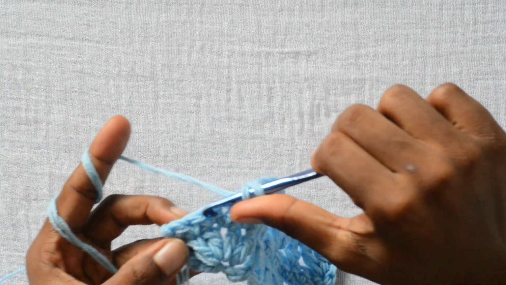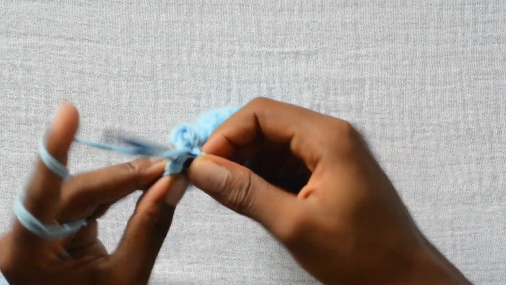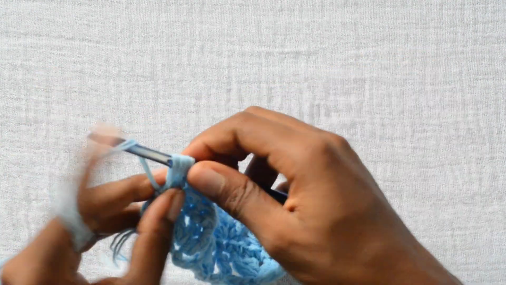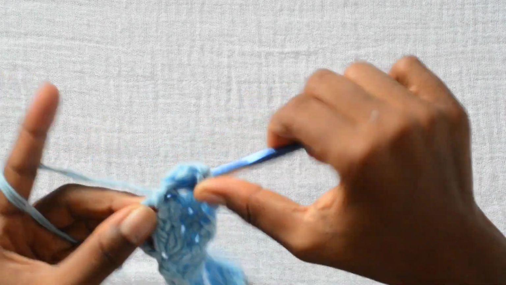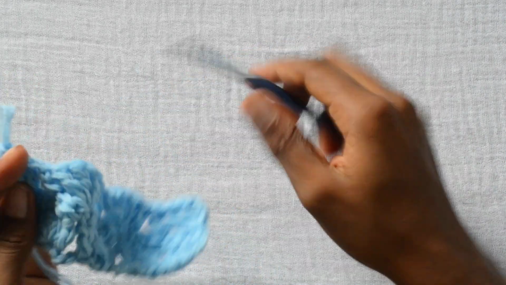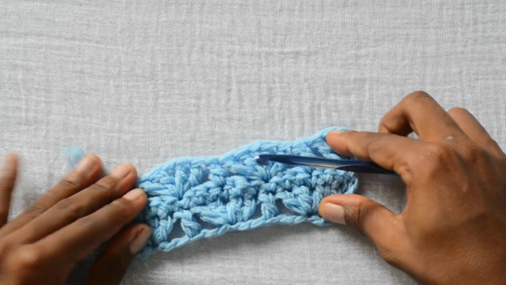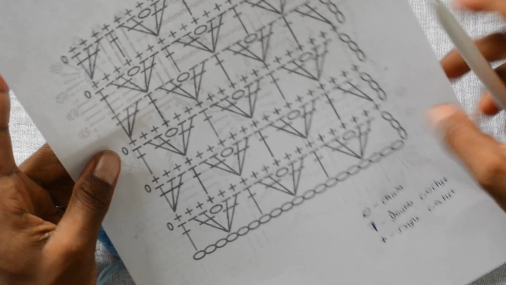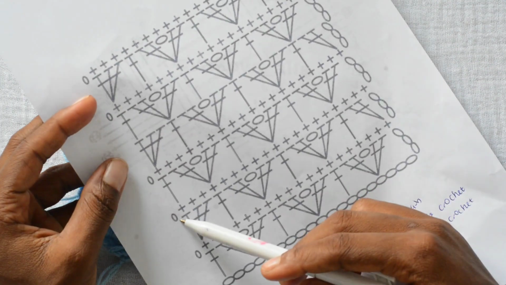So I skip 2 single crochets, and then in this last one I do 3 double crochets, 1, 2, 3, and then I'm done with that row. Go back to the pattern to see what next to do. So this next one is a single crochet row.